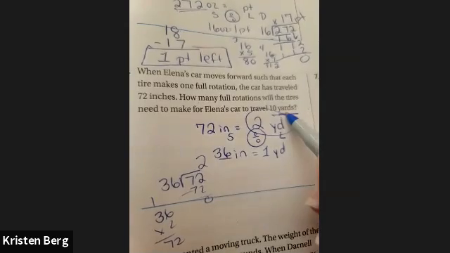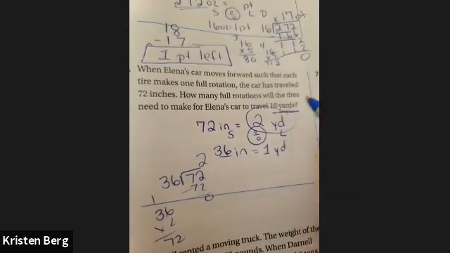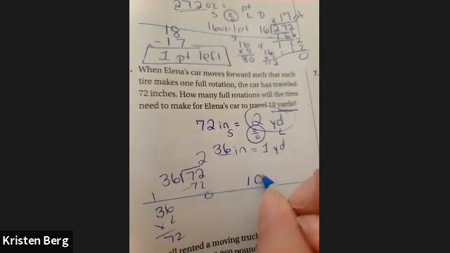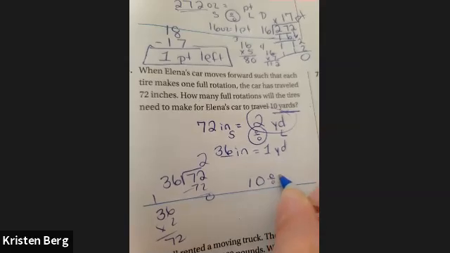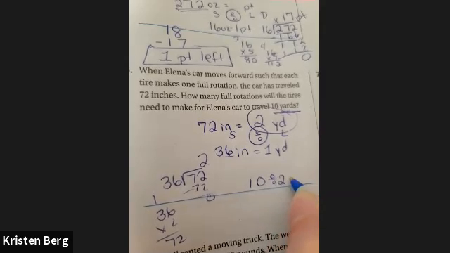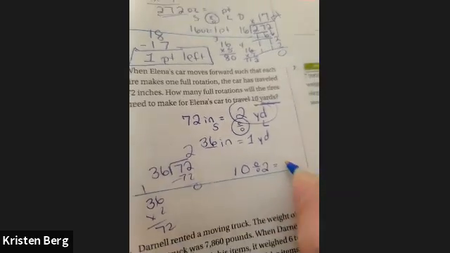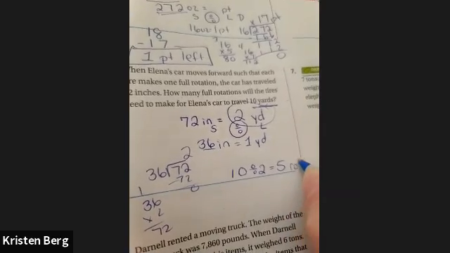But it wants to know how many times it will take to get to 10 yards. Well, in this case, you would do 10 yards divided by 2 yard rotations. So that would be a total of 5 rotations.